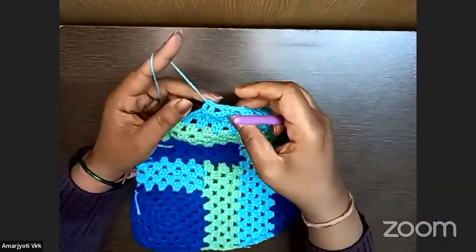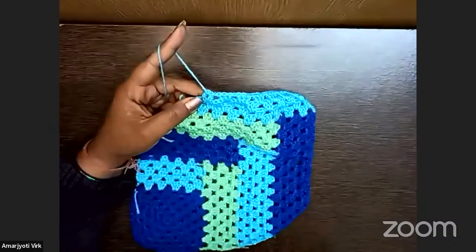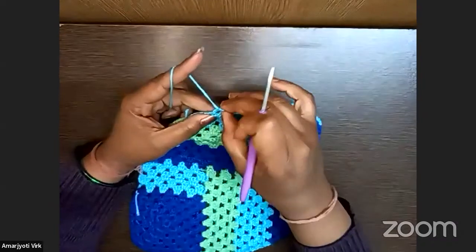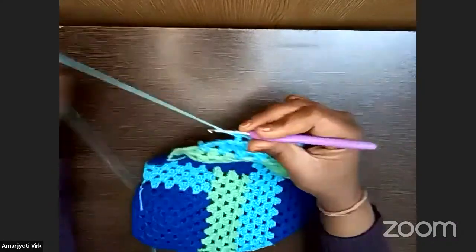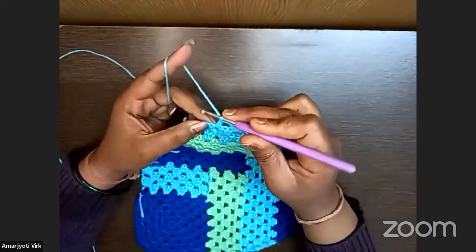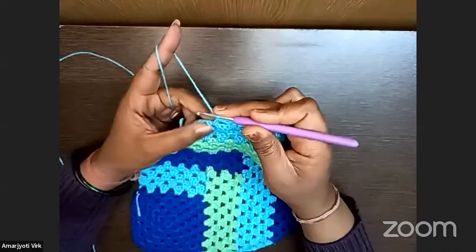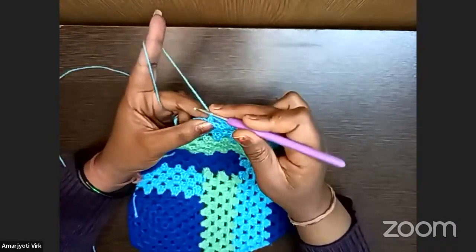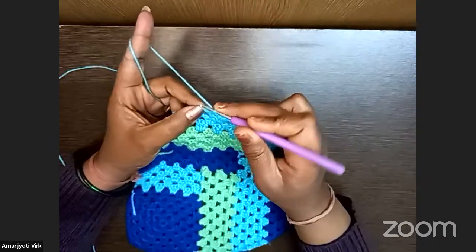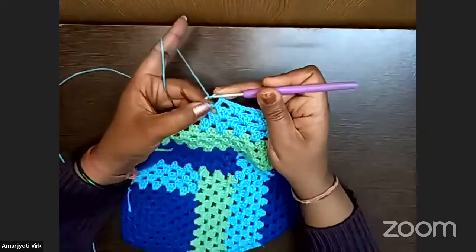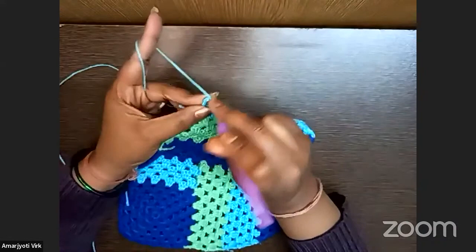I think it should be made. Just a second. Ma'am, how many clusters? 7 clusters. If we don't make it, it will not take its shape. So I have to make only 1 double crochet in the space and 1 double crochet on the top of chain 3.